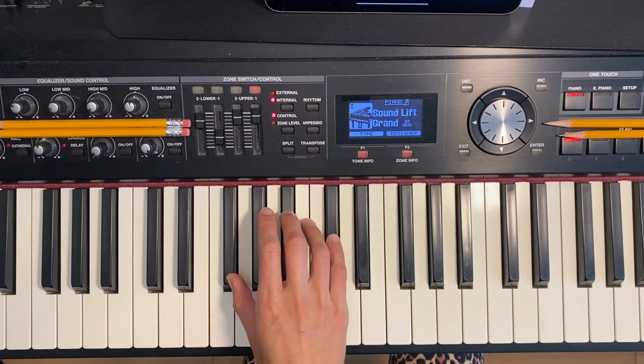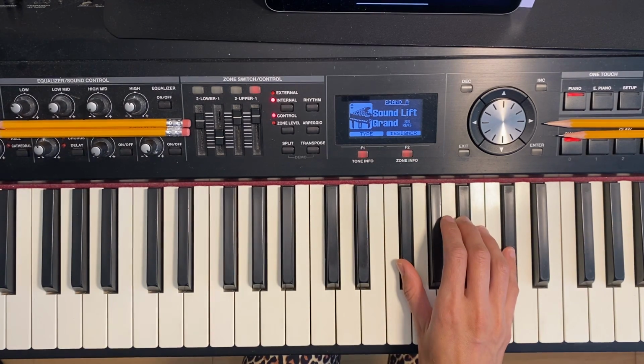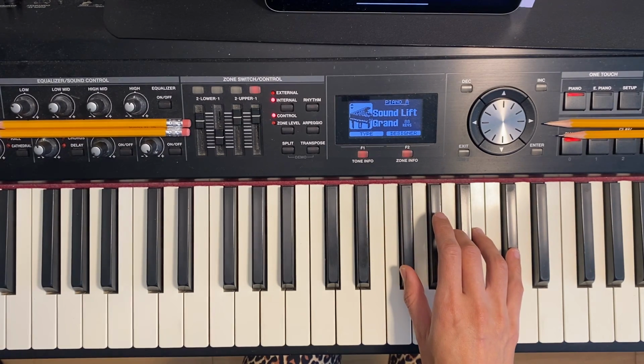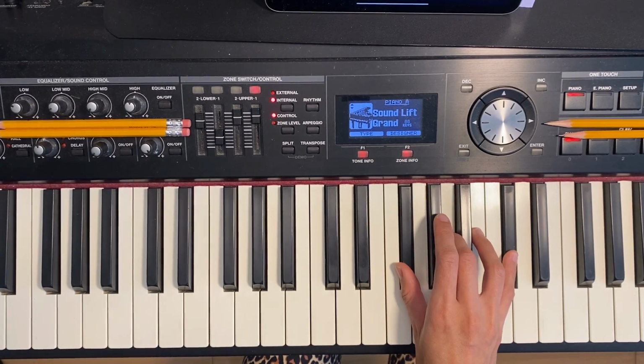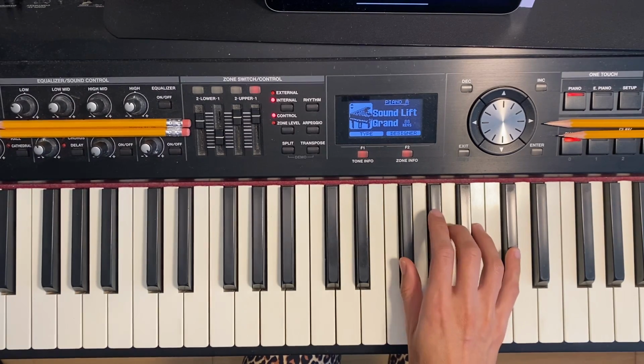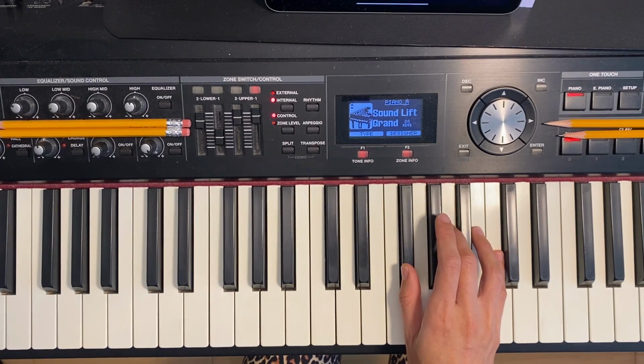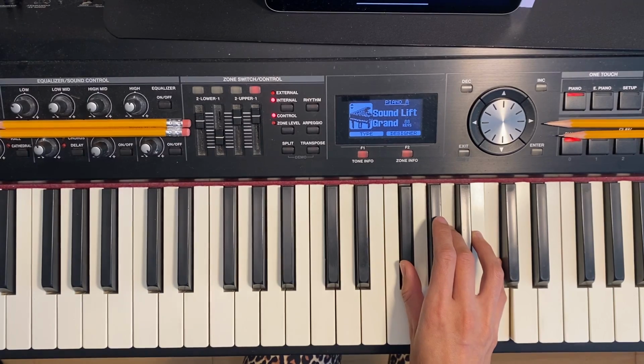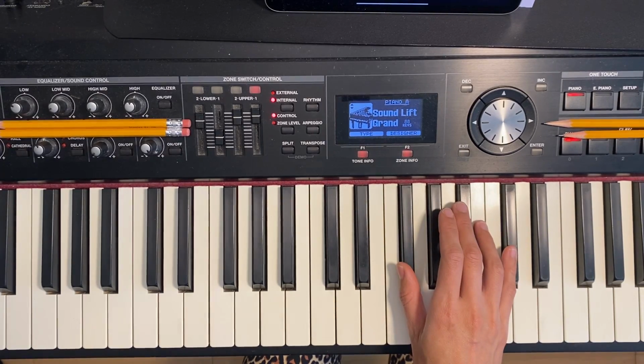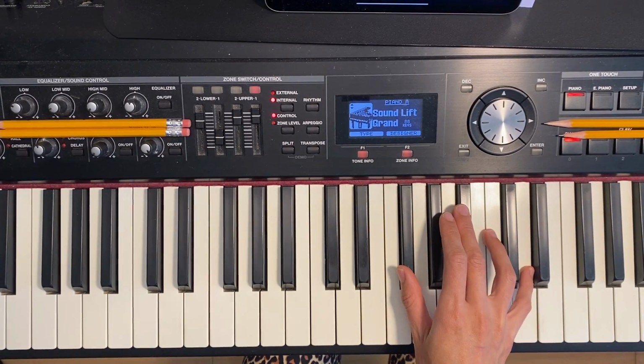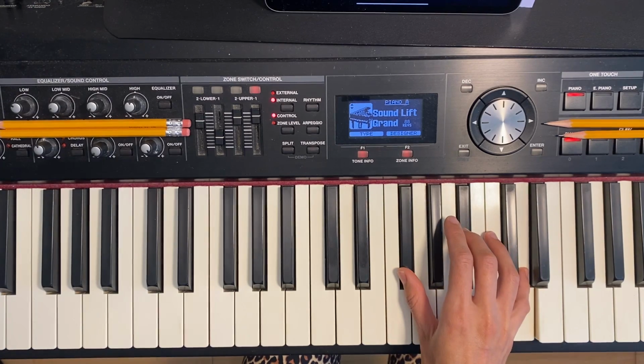Okay, and then G flat, same thing, G flat, B flat, and D flat. We're gonna lower the third, G flat, B double flat, and D flat. G flat diminished is G flat, B double flat, and D double flat. And then G flat augmented, we're gonna go back to the major, raise this D flat, so it becomes just a D natural, G flat, B flat, and D.